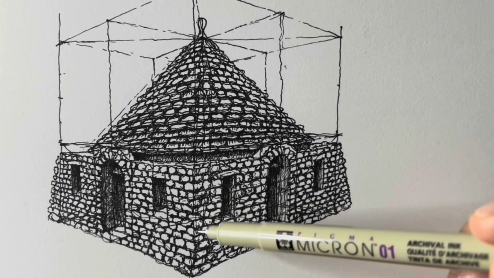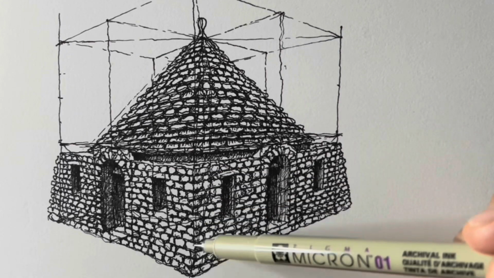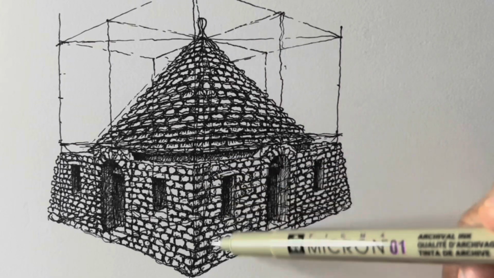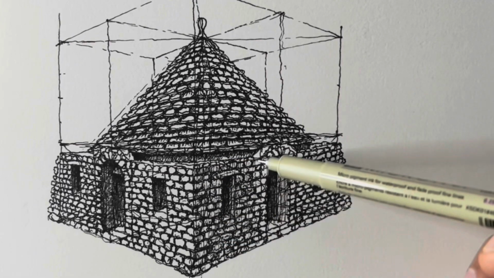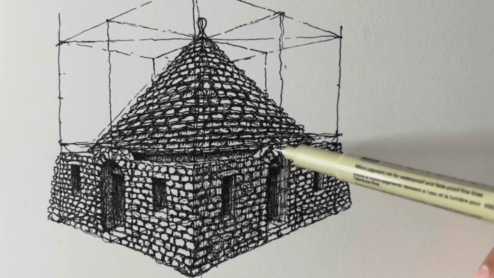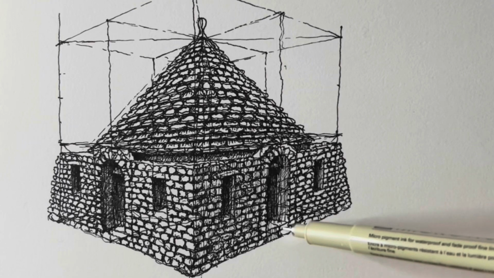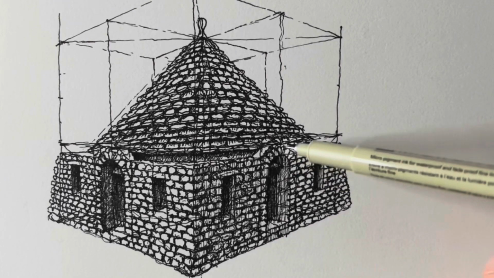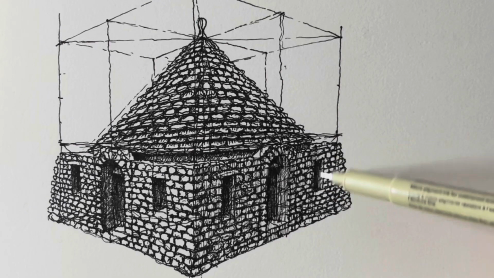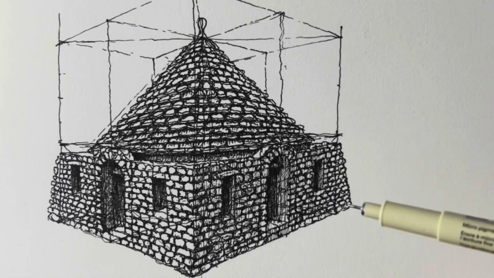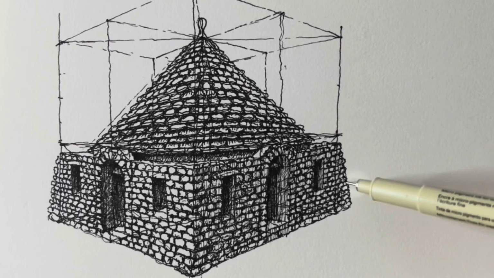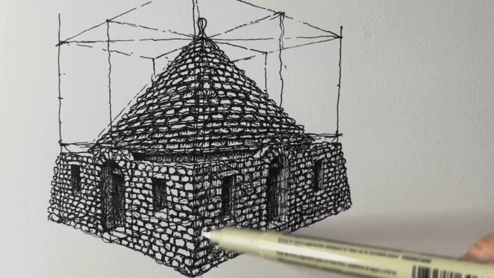Right, now that I have the information I need, of course the next one is to hatch this side of the wall, so it's slightly enclosed, and the left is much more exposed to the lighting. So in that sense, I have to make this side of the wall darker. And I'm going to start with the vertical hatch first. Vertical line to hatch it. First layer. And again the second layer.